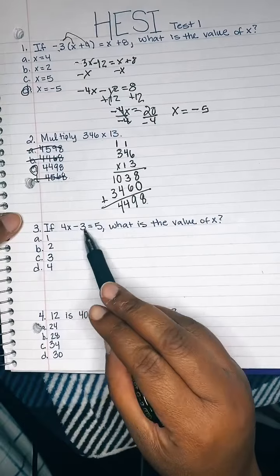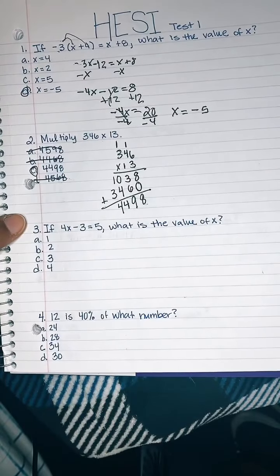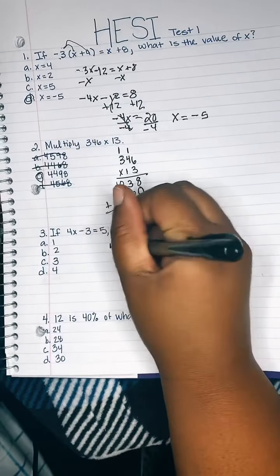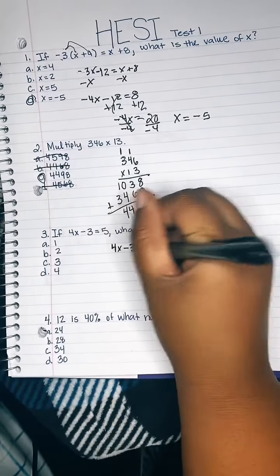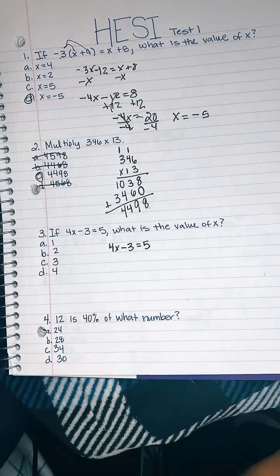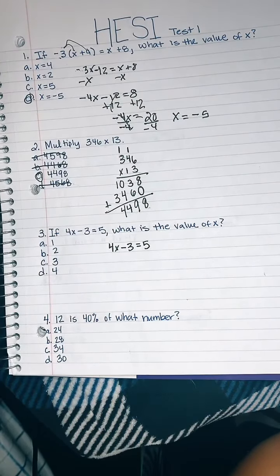So we have 4x minus 3 equals 5. Oh, no, I don't do physics. Even though I took one physics class and I loved it so much, but I don't remember too much about it. So I let those skills go. Sad. All right, so what do we do first, you guys? What do we do first? How do we solve this?